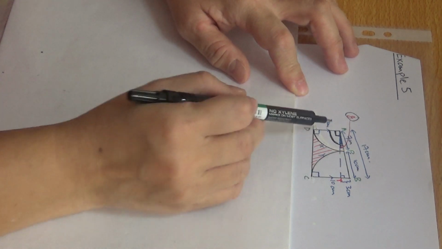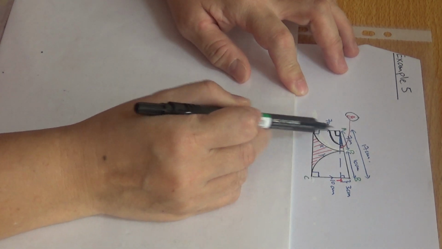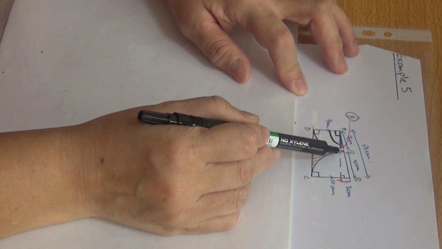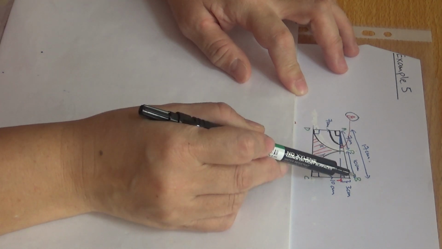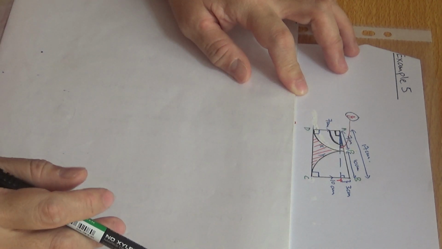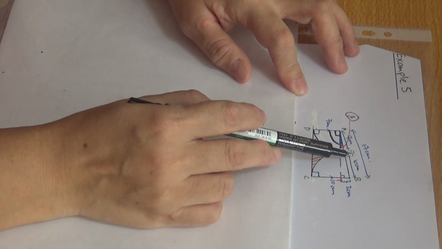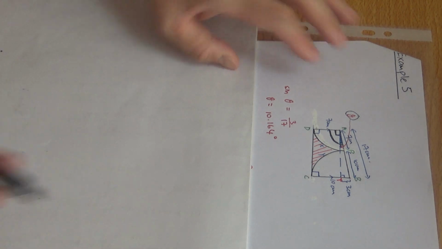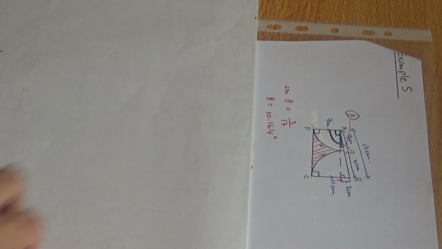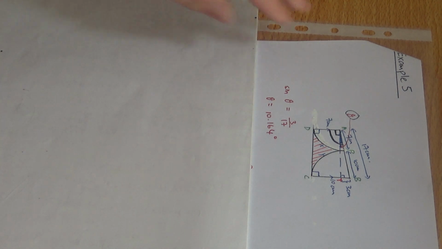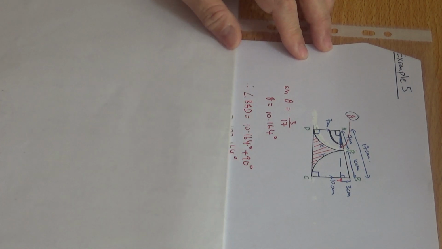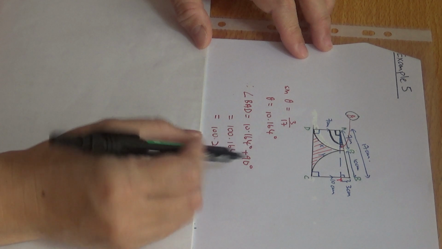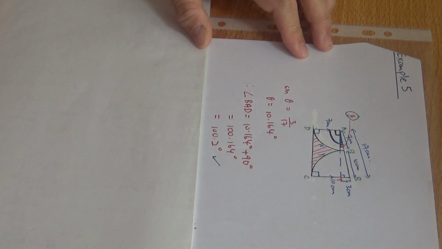One more thing to take note. This is a sector, so if this is 7, this is also 7 because they are radii. This is 10, this will also be 10 because they are radii. So this whole length AB is actually 17 cm. Now if we know the opposite and the hypotenuse, I can use sine to find theta, and I will get theta as 10.164 degrees. They are looking for angle BAD, so I add them up, and I have shown that angle BAD is 100.2 degrees according to the question.